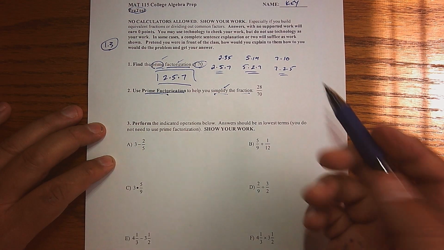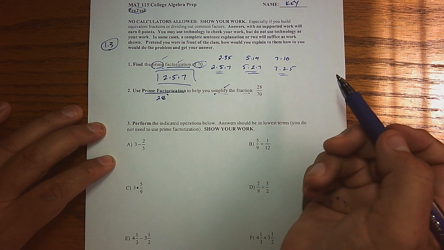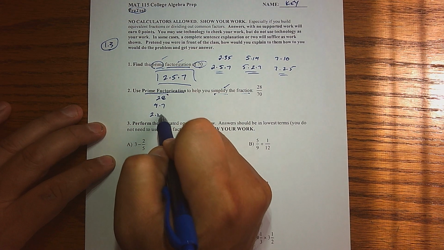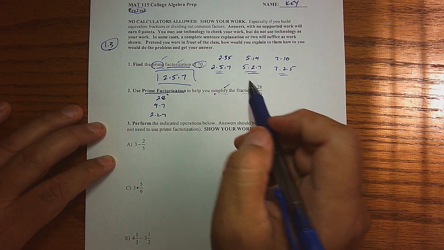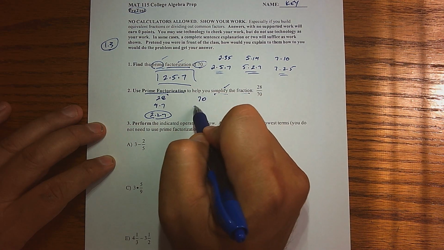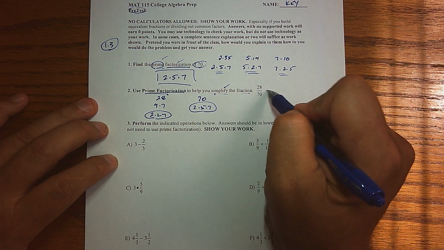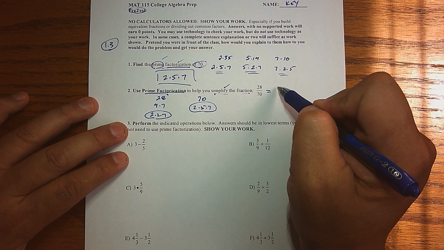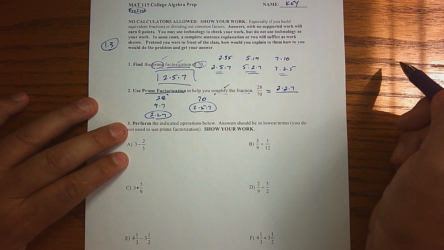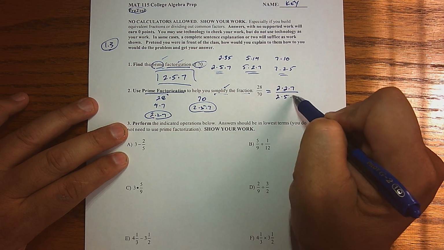So this is how this works. This is how I find the common factors. I start by taking 28 and breaking it into its prime factors. So that's 4 times 7, and breaking that further, that's 2 times 2 times 7. So there's the prime factorization of 28. Of course, from the work above, we already have the prime factorization of 70. So I can come over to my fraction and break that up: 28 is 2 times 2 times 7, that's its prime factorization, and 70 is 2 times 5 times 7.